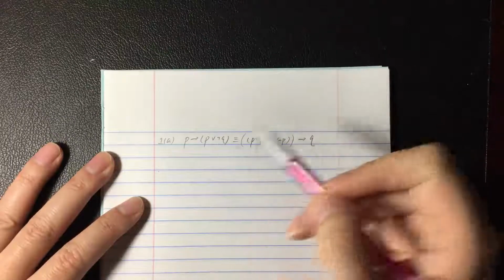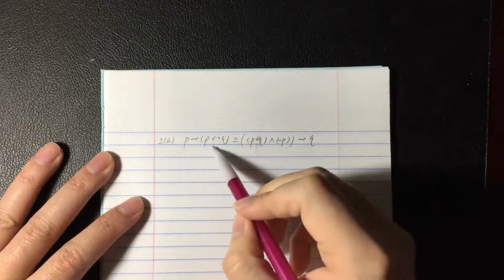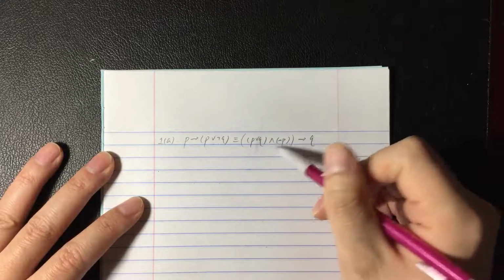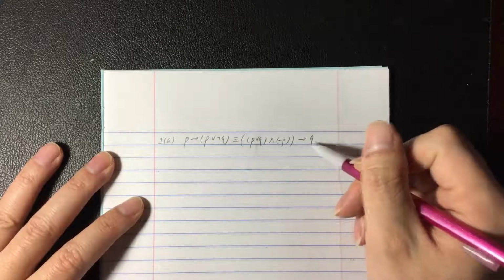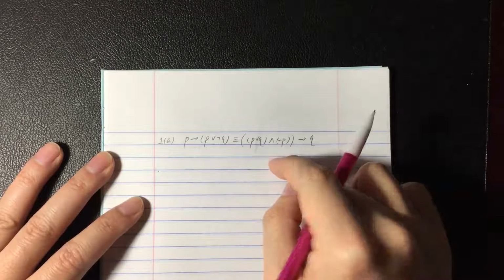Number 1, part A: show that the statement P implies (P or not Q), and the statement (P or Q) and not P implies Q, are equivalent. Show that these two statements are equivalent.